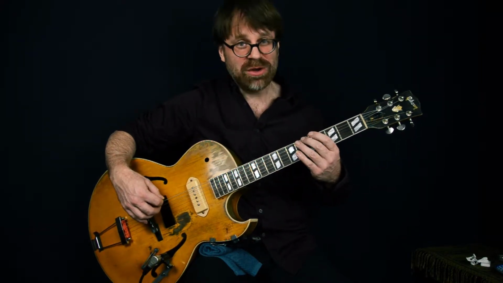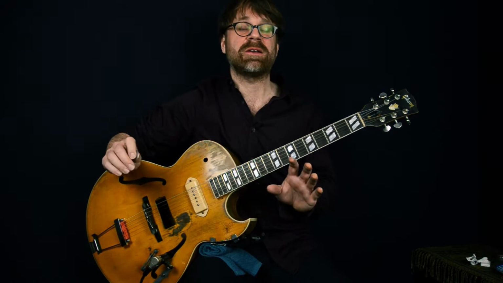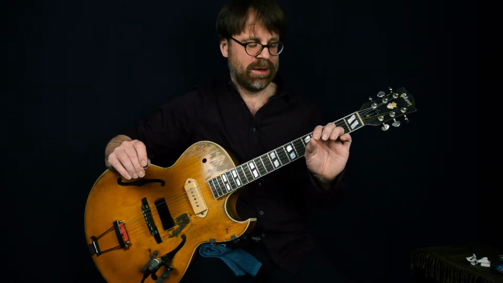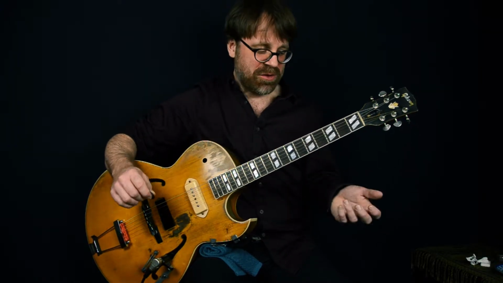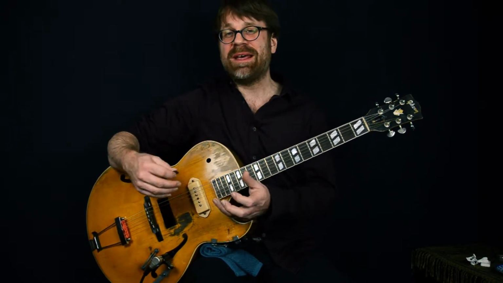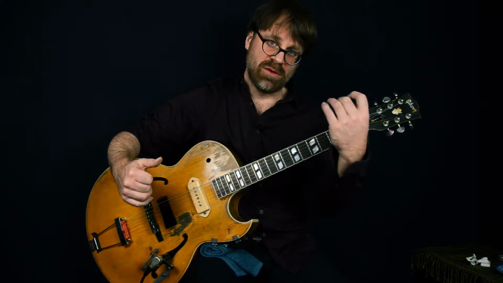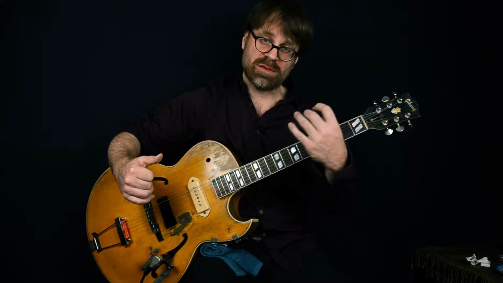So the difference between all two adjacent partials is always 83 Hertz. So actually, if I play any two adjacent partials, I will create this low fundamental, this low partial one, actually.